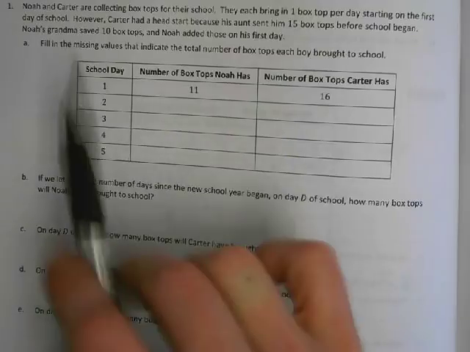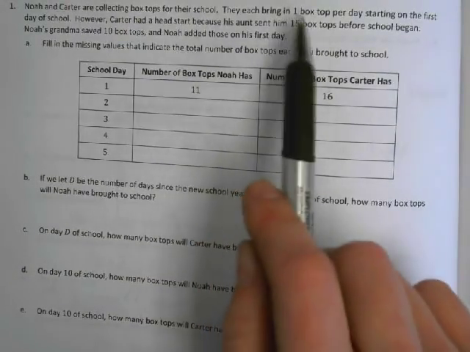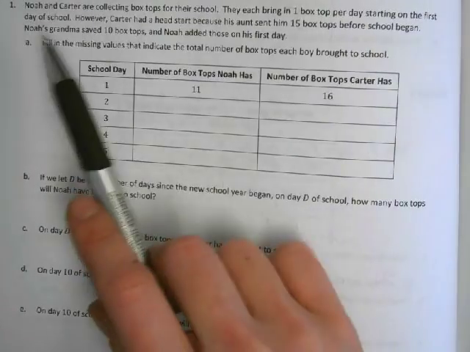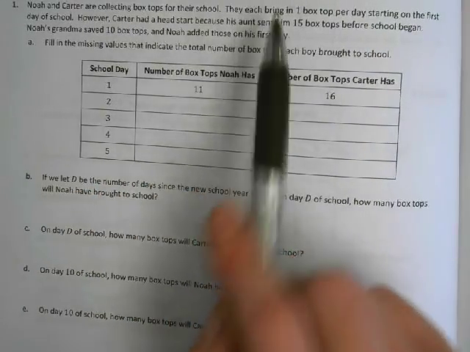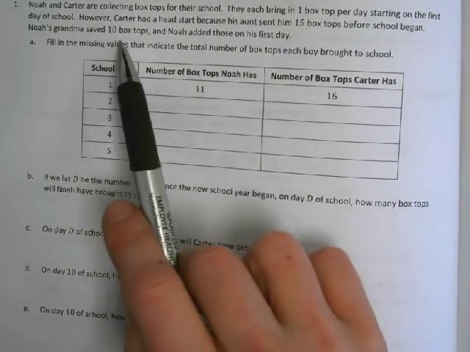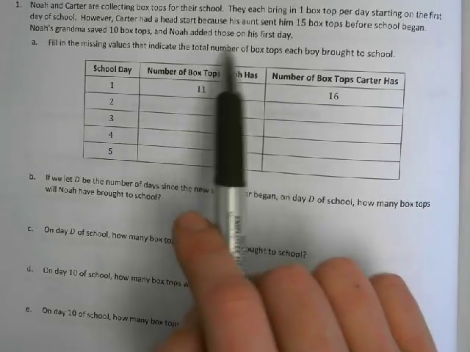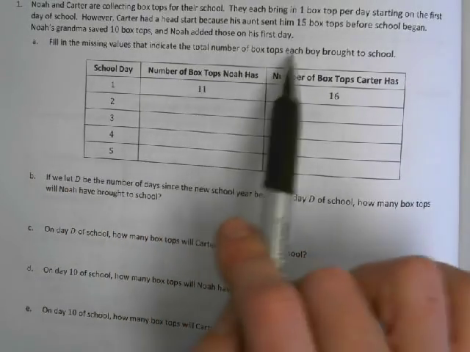Let's take a look at the exercises. It says that Noah and Carter are collecting box tops for their school. They each bring in 1 box top per day starting on the first day of school. However, Carter had a head start because his aunt sent him 15 box tops before school began. Noah's grandma saved 10 box tops, and Noah added those on his first day. Fill in the missing values that indicate the total number of box tops each boy brought to school.